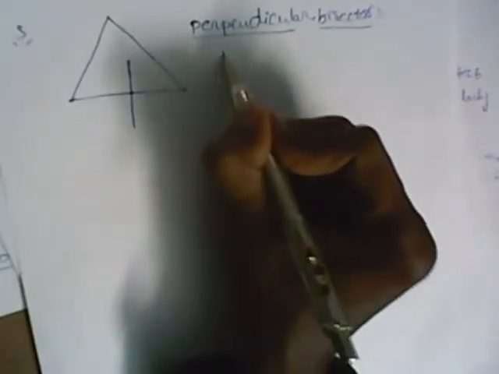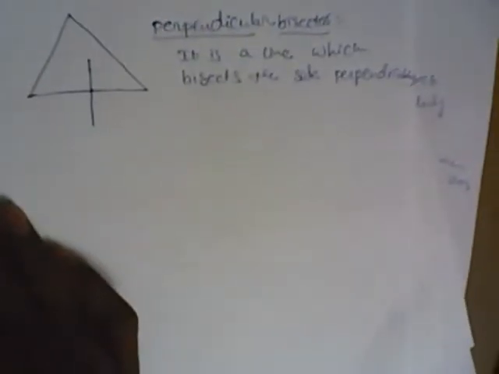What is meant by perpendicular bisector? A perpendicular bisector is a line which bisects the side perpendicularly. Okay, a perpendicular bisector is a line which bisects the side perpendicularly.